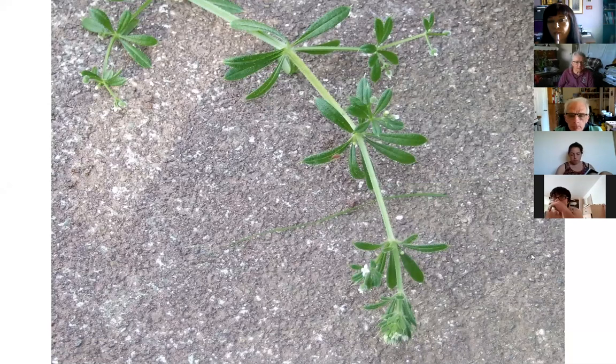Now, this is the bedstraw family, and most of them are just called something bedstraw. The key thing is you've got these whorls of leaves, 6 to 8 leaves all joined to the same point on the stem. All the bedstraws have little leaves in whorls like that.